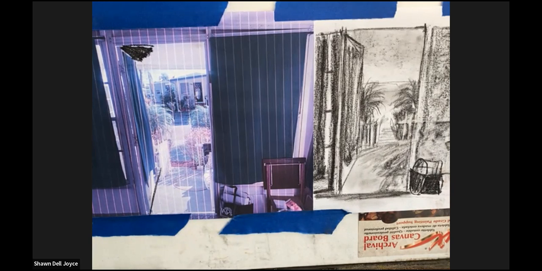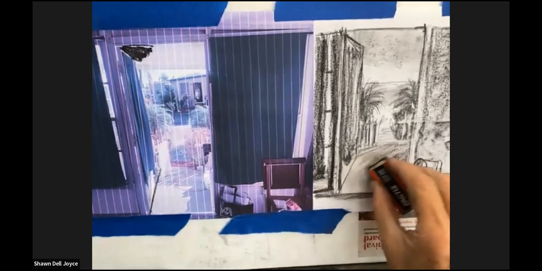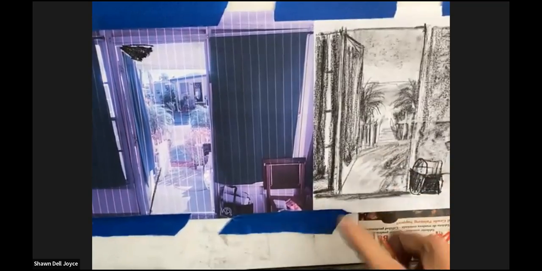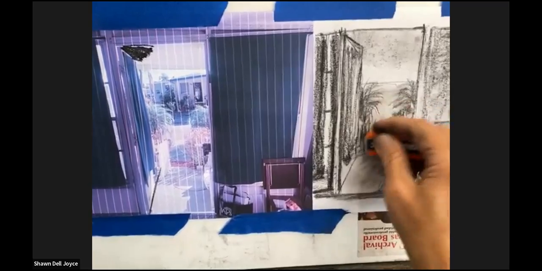And then last touch, put on your lightest lights. You may need to erase to get a lightest light. These are the highlights.